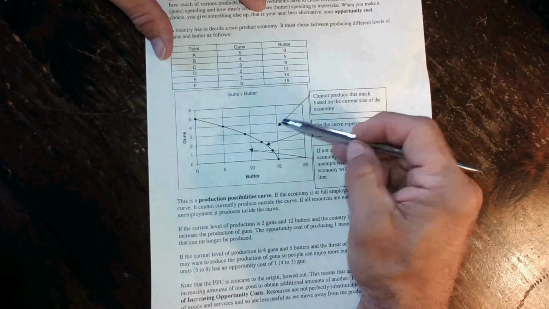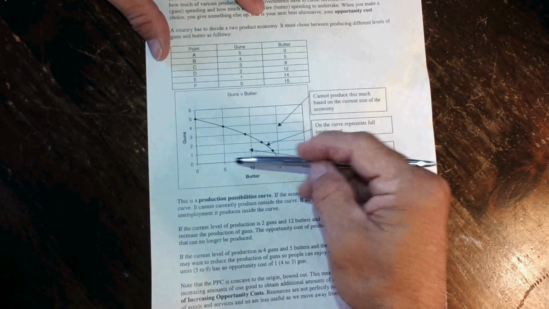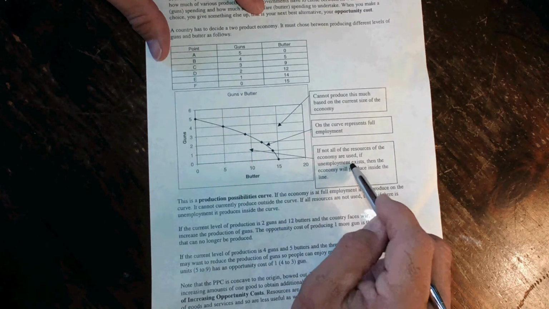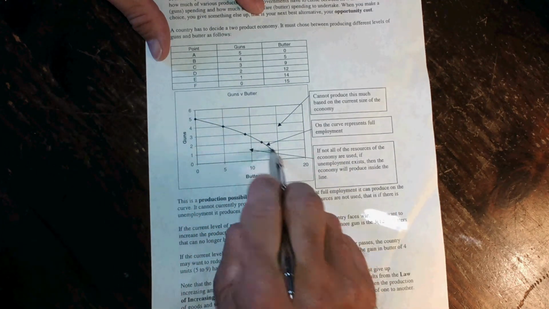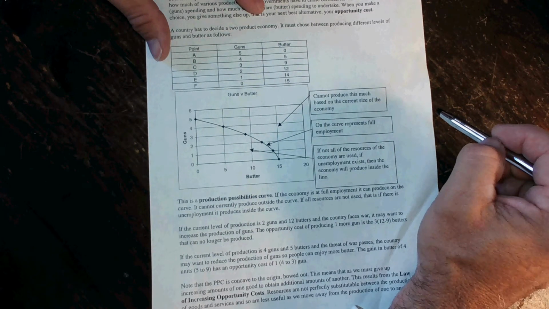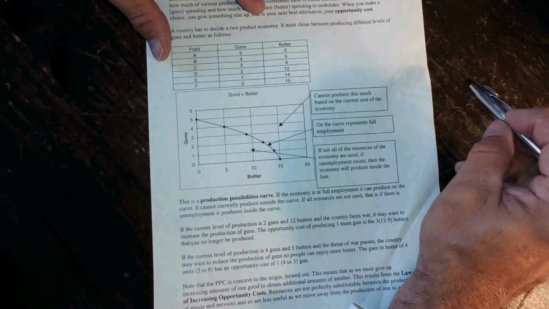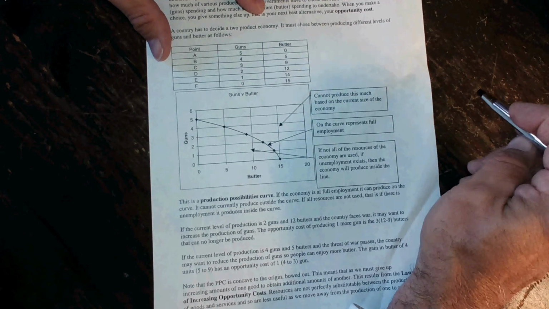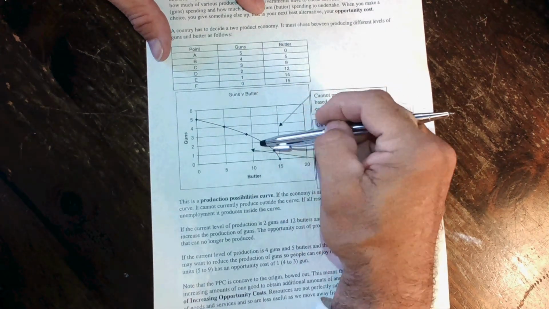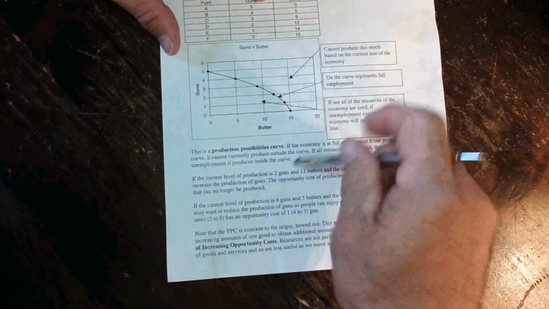It's not possible to produce outside the curve, given society's limited resources and technology. It's possible to produce in the curve, but it's undesirable because it represents unemployment. Any point on the curve is possible if they use all of their resources. Now, any point on the line will represent productive efficiency, the least cost method of production, and it will represent full employment. But only one point on this line will represent allocative efficiency, making the mix of goods and services most desired by society. This is a production possibilities curve.